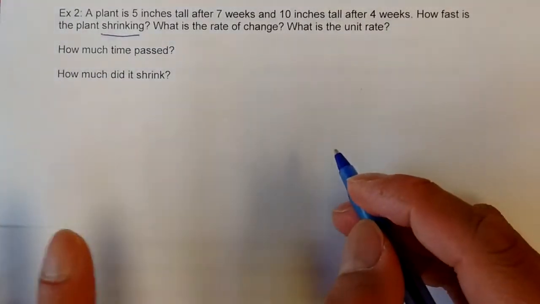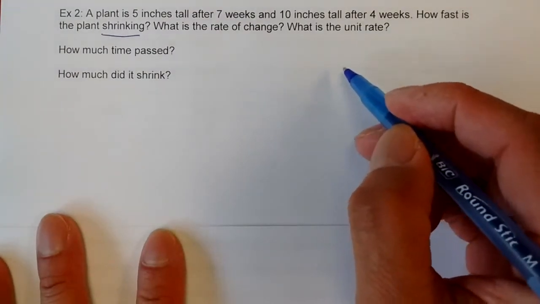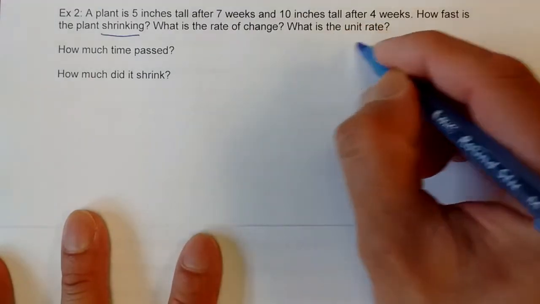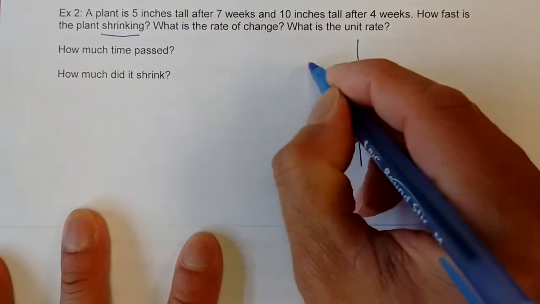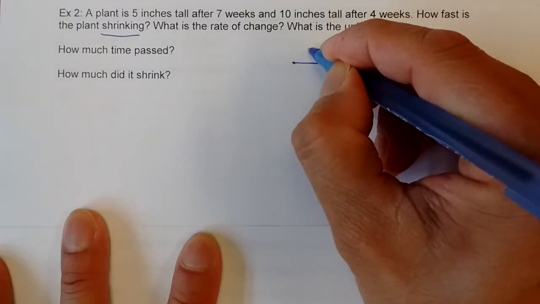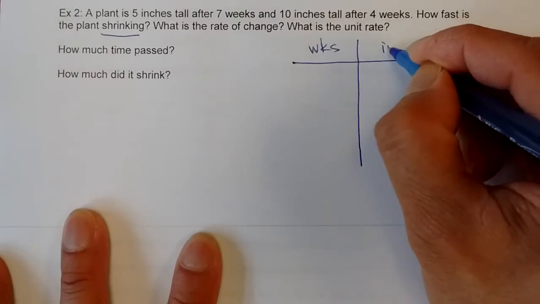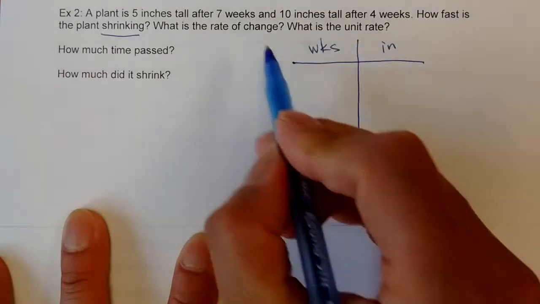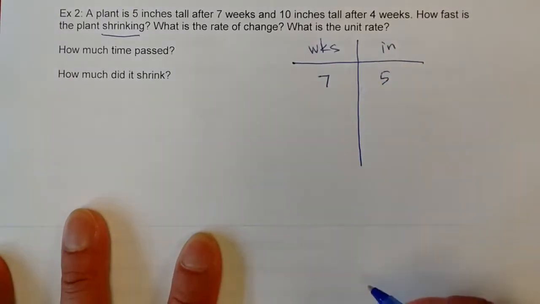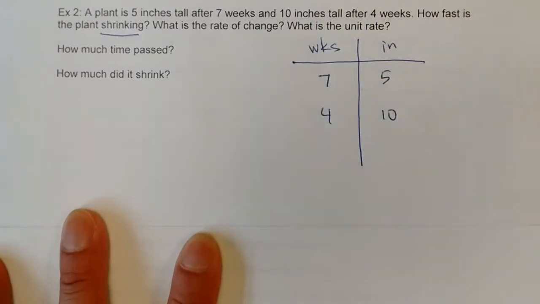I want to approach this problem in a slightly different way. A lot of times it's easier to represent the information as a table of values. So we'll draw a little table here and label the first column, the input values, as weeks and the output value as inches. And we'll write our values here. So after 7 weeks, the plant was 5 inches tall. After 4 weeks, the plant was 10 inches tall.